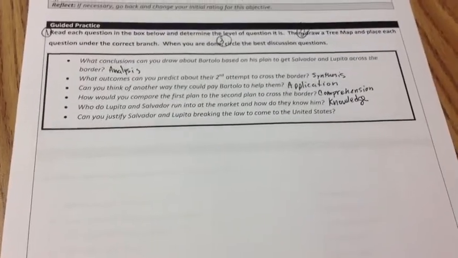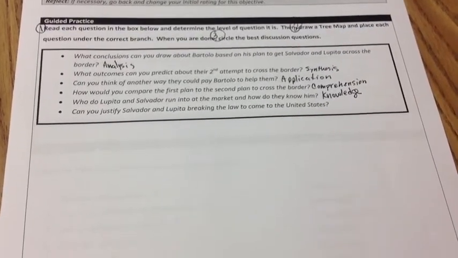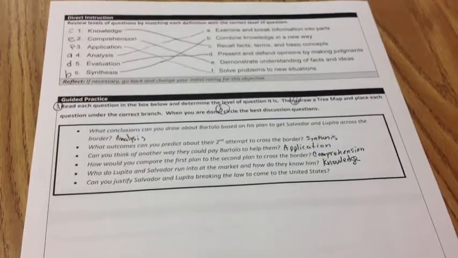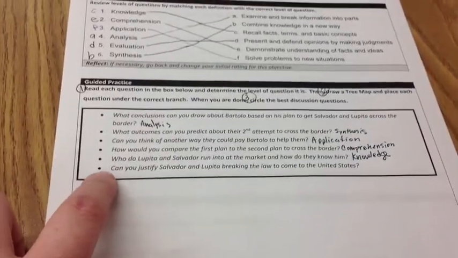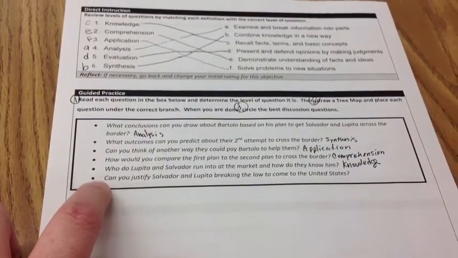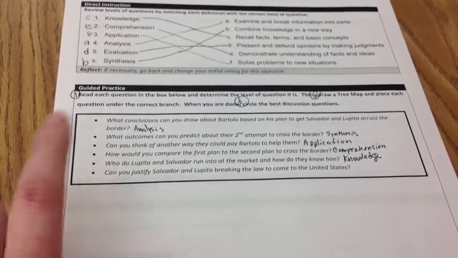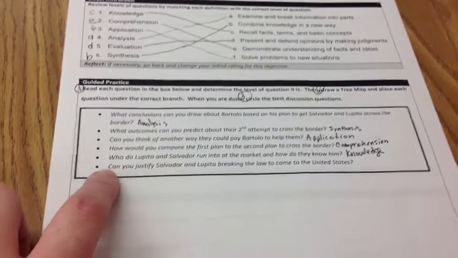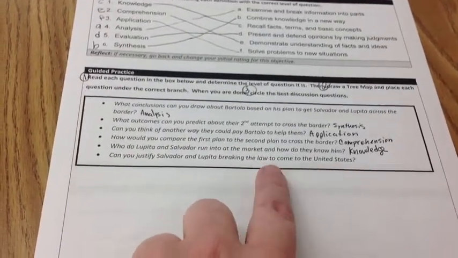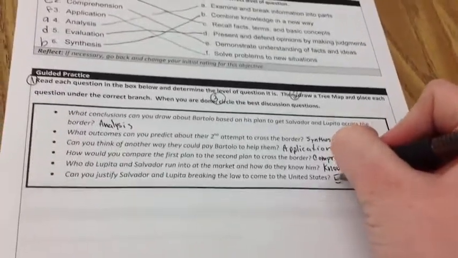And the last question, can you justify Salvador and Lupita breaking the law to come to the United States? Okay, so making a justification is where we're evaluating, because we're making a judgment, right? And we're deciding if it's okay. We're proving that it's okay for them to break the law, and we have to prove why. So this is an evaluative question. We're going to write evaluation.